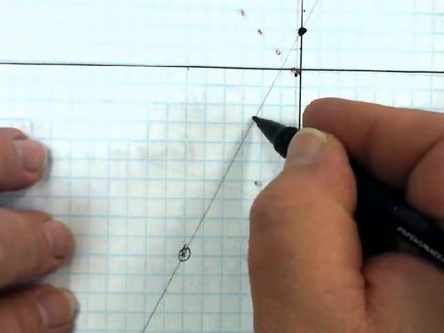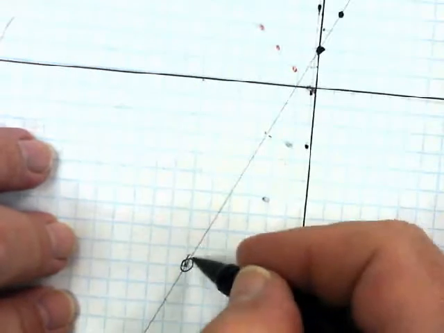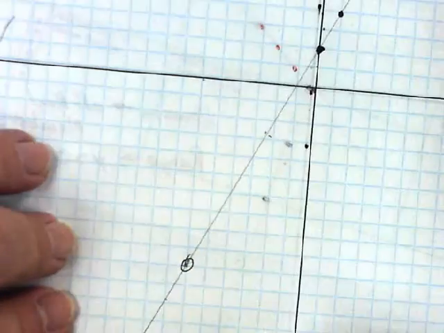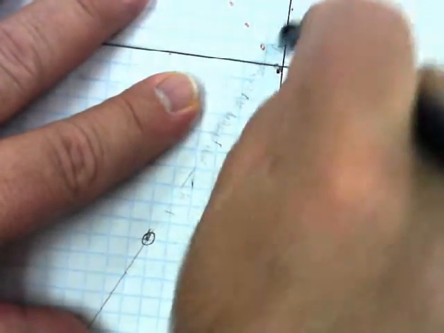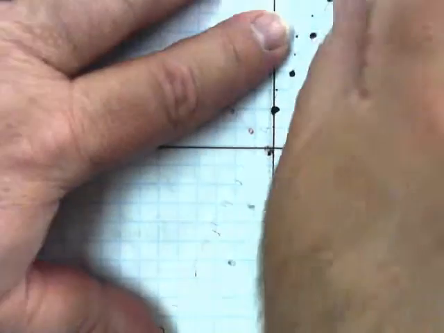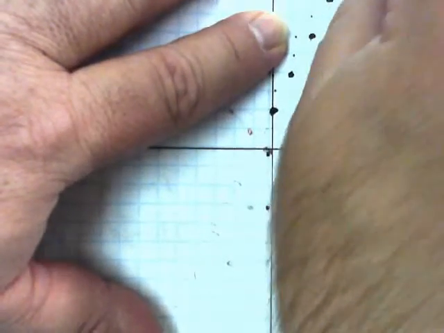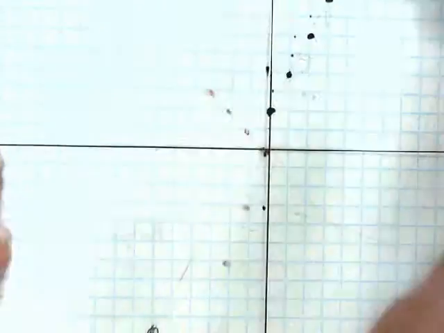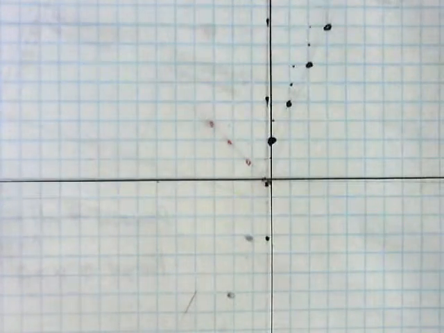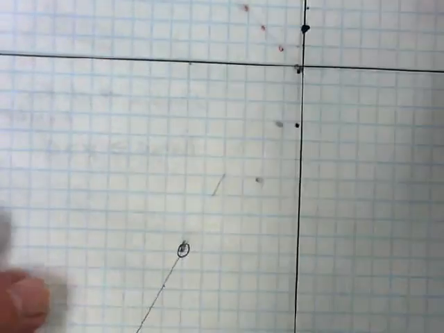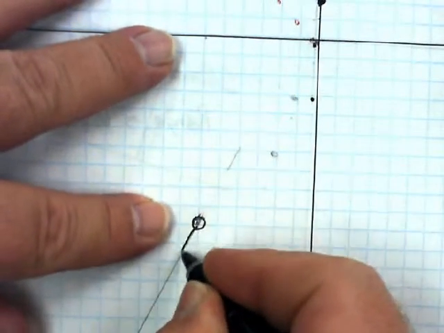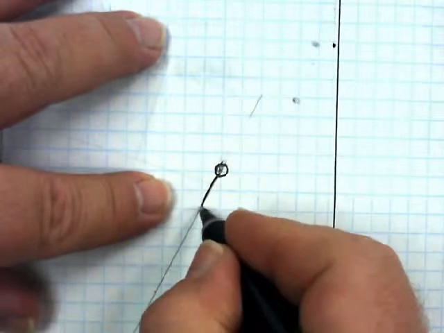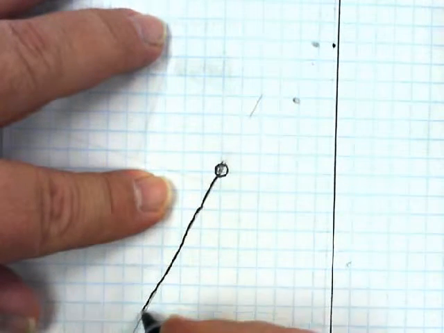From here on up is not less than negative 6, so it needs to be erased. So my graph basically started here with an open circle, went down through here. Okay?